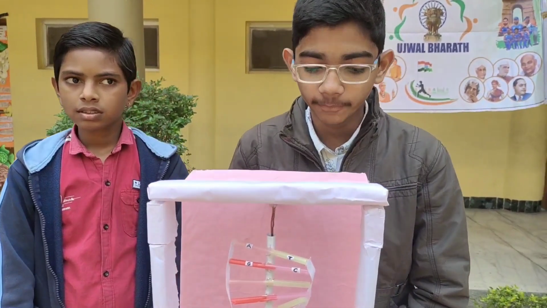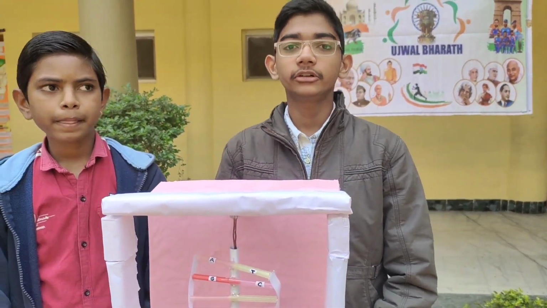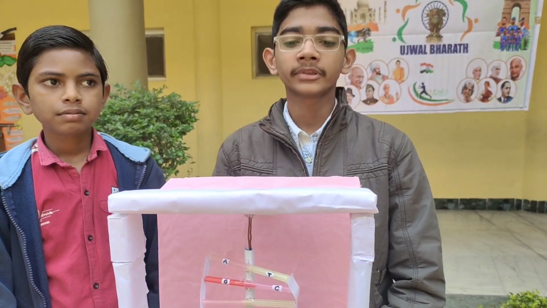Here is a DNA model. DNA stands for deoxyribonucleic acid. It is a double helix or twisted ladder type structure. It was discovered by James Watson and Crick. Now Parth will tell you about the functions of DNA.